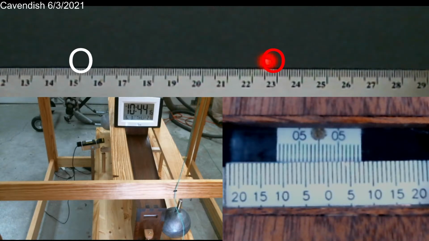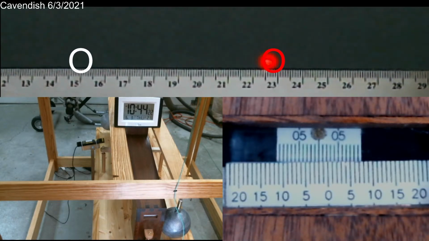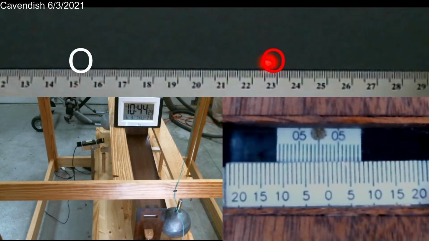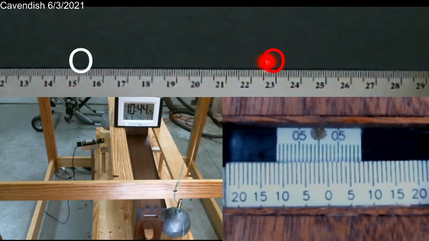Ah, you silly thing. Okay, I gotta stop moving everything at the same time. Damn it.